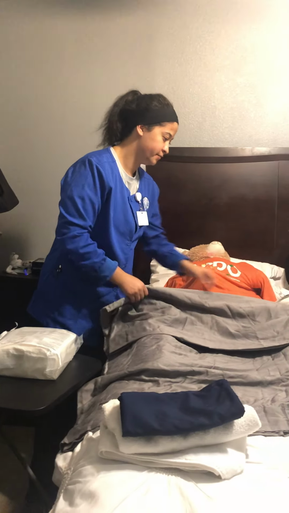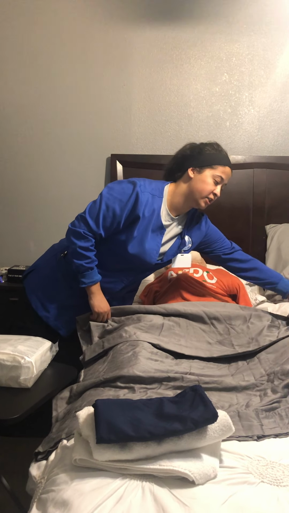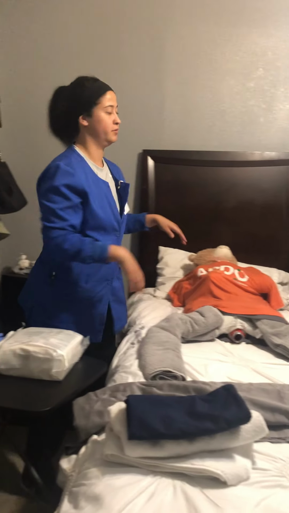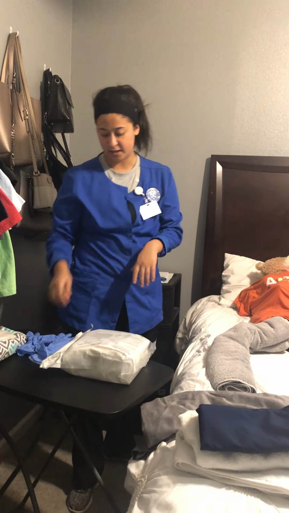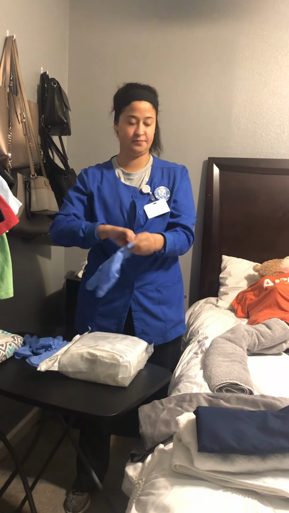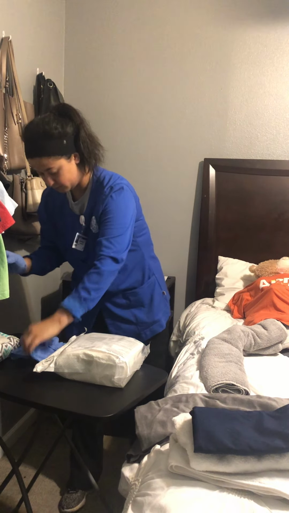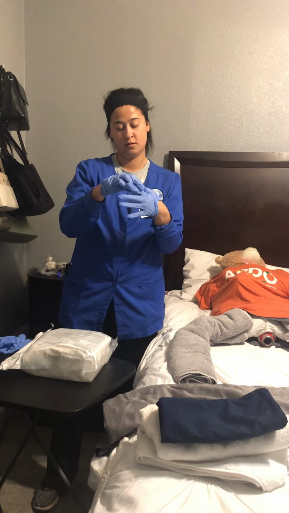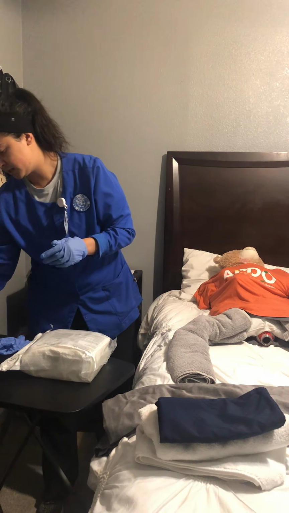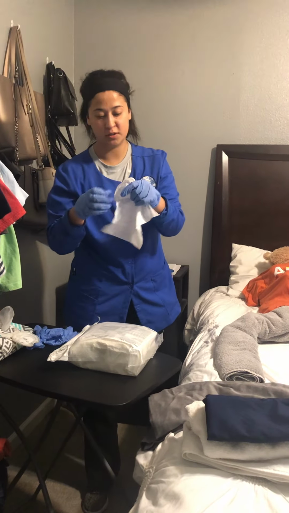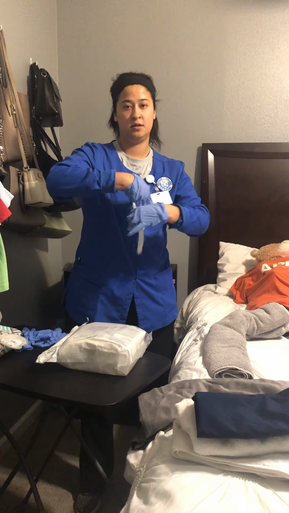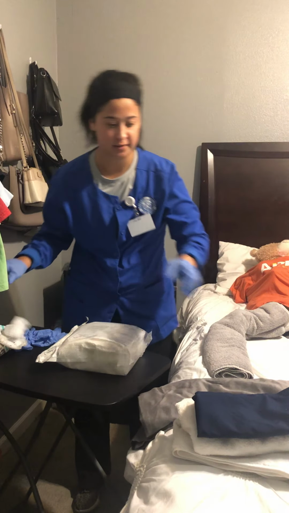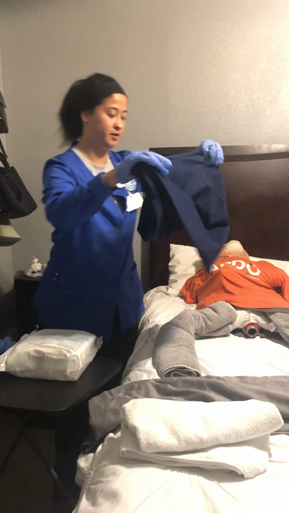I would then perform hand hygiene because I'm going to clean my patient. Let me remove this real quick. So I would hand hygiene again. I'm going to place some gloves on. I'm going to get a wipe or a towel with soap and water. Oh, before I do that, let me put an absorption pad under my patient.